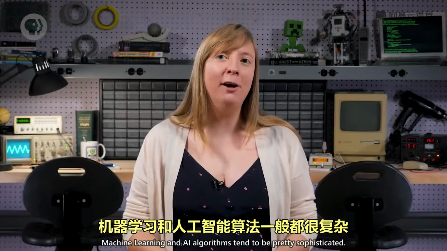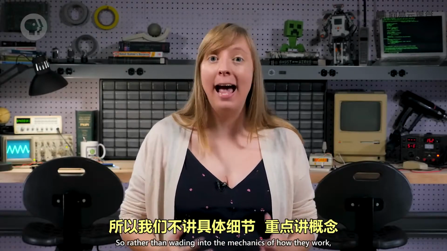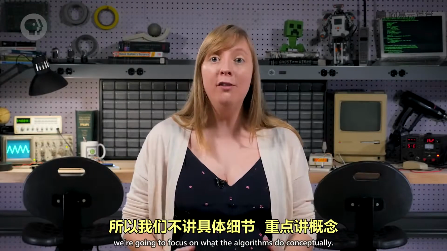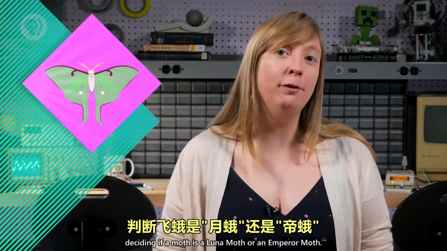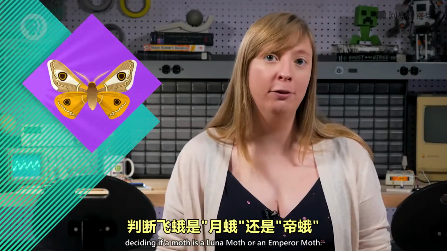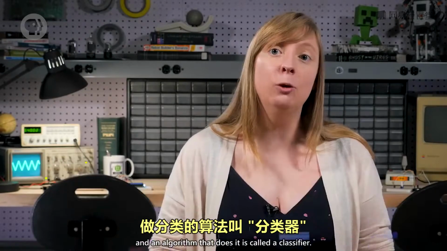Machine learning and AI algorithms tend to be pretty sophisticated, so rather than wading into the mechanisms of how they work, we're going to focus on what the algorithms do conceptually. Let's start with a simple example, deciding if a moth is a lunar moth or an emperor moth. This decision process is called classification, and an algorithm that does it is called a classifier.